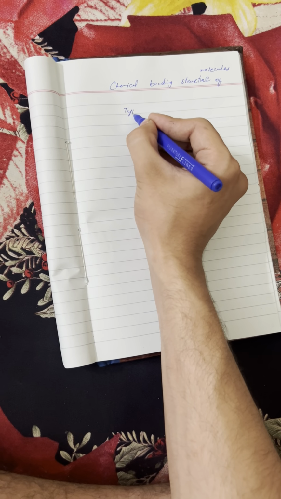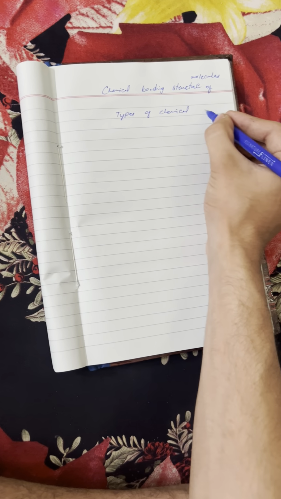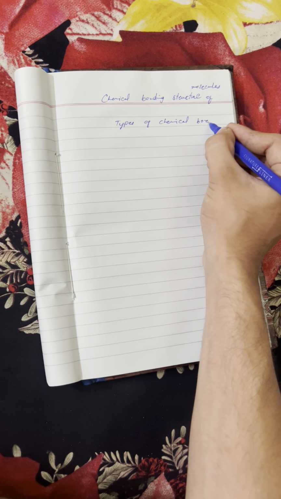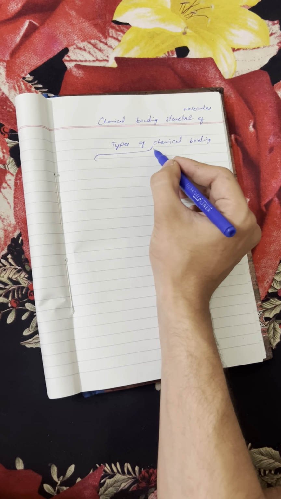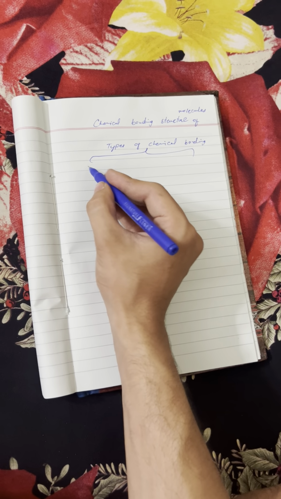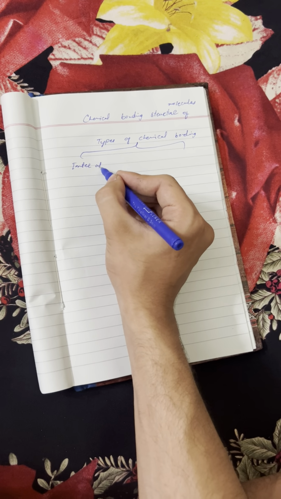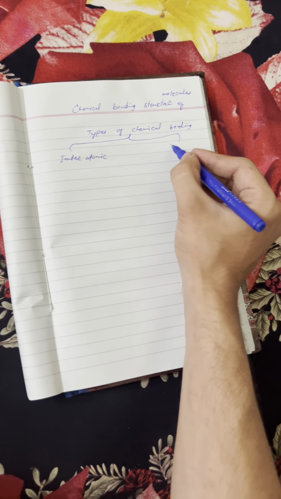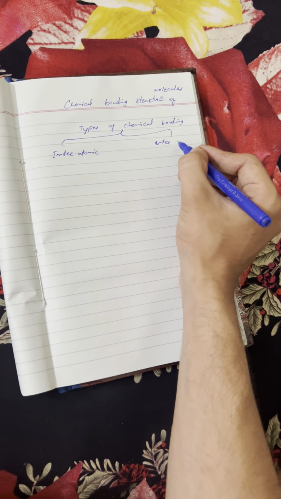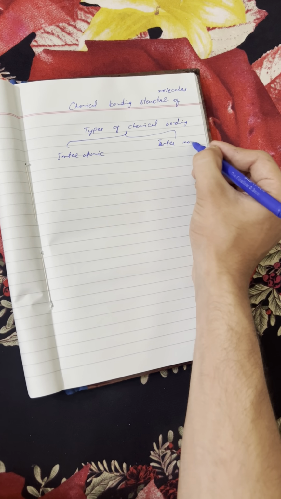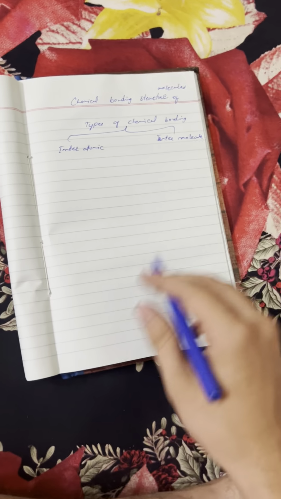So types of chemical bonding. Here we have two types of chemical bondings. First one is interatomic, and second one is intermolecular.